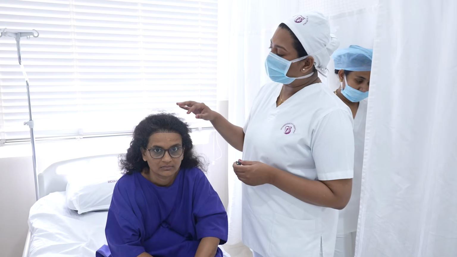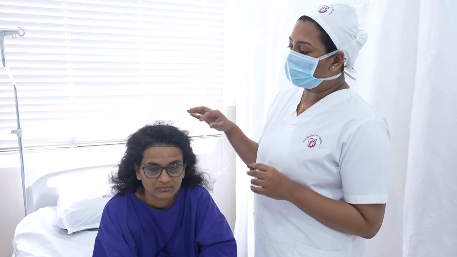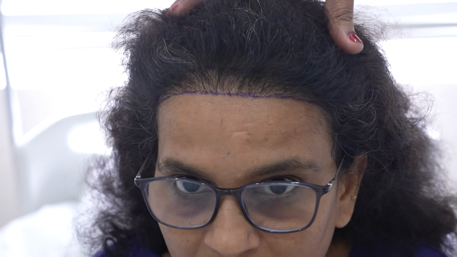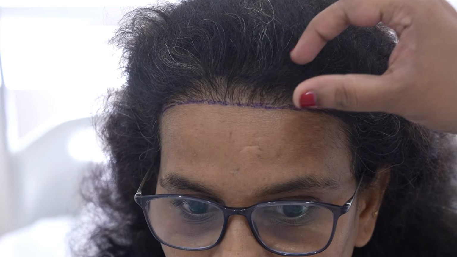We are going with the marking as per the patient's requirement. She wants a very natural look, so this is just the basic outline. We'll be placing, so you'll get to know during the procedure. This is the first step where we are doing the marking as per her requirement. So this is the area which we'll be focusing on.